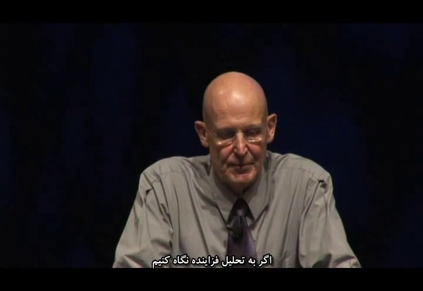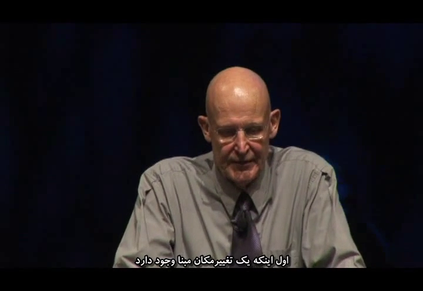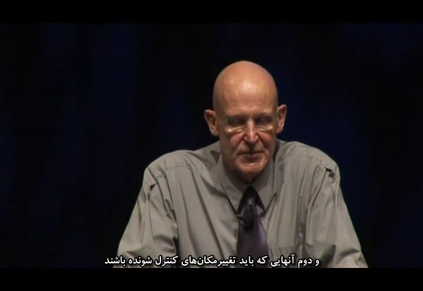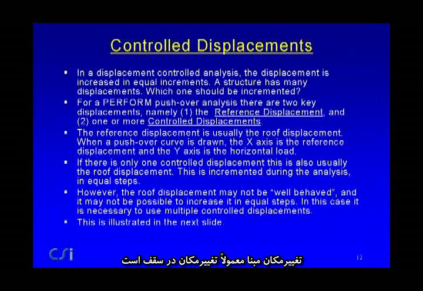Now, what you do in Perform, and let's look here at a pushover analysis, there are two key displacements. Firstly, there's a reference displacement, and secondly, there are one or two control displacements. I'll illustrate this graphically, by the way, in just a moment. The reference displacement is usually the displacement at the roof. And when you plot a pushover curve, it's basically base shear versus roof displacement.